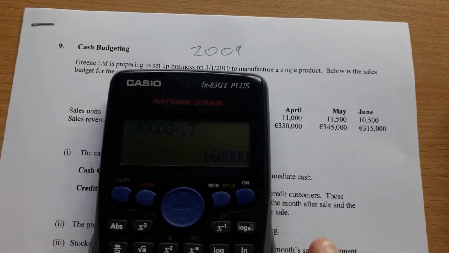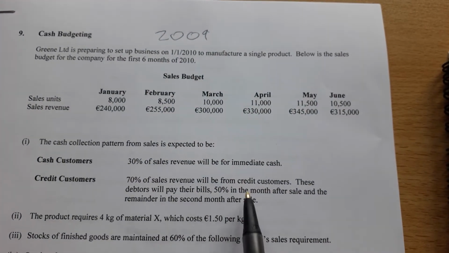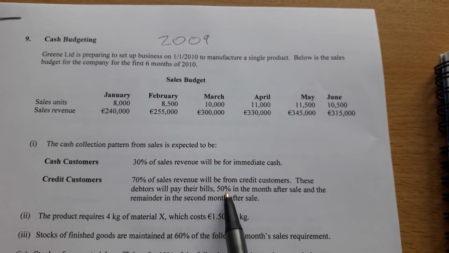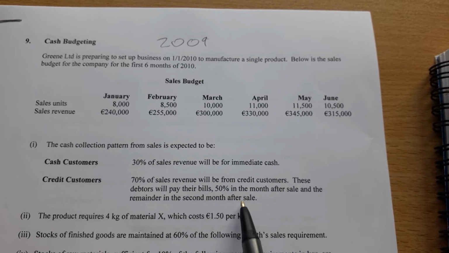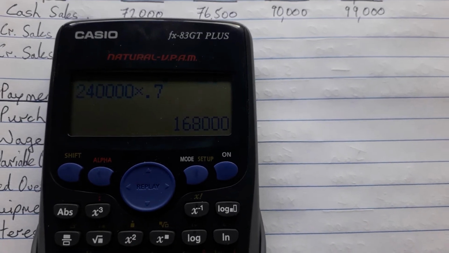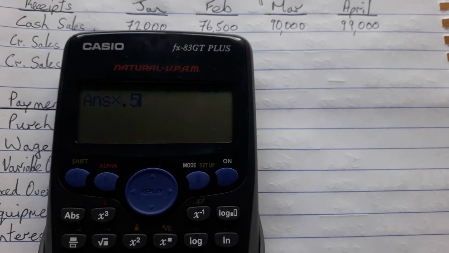So 168,000 is the total amount of the credit sales, but according to this here, it says these debtors will pay their bills 50% or half of that bill 1 month later, and the other half 2 months later. So next thing we might want to do is to get half of 168,000. So multiply by 0.5 for 50% or divide by 2 to get a half.